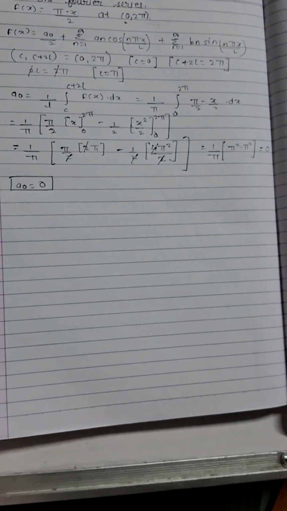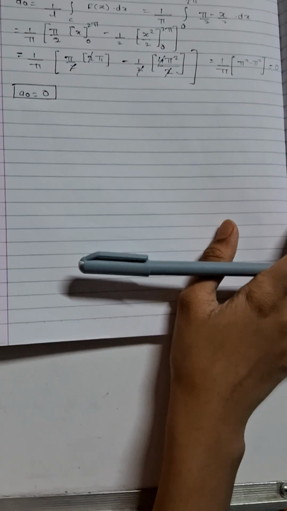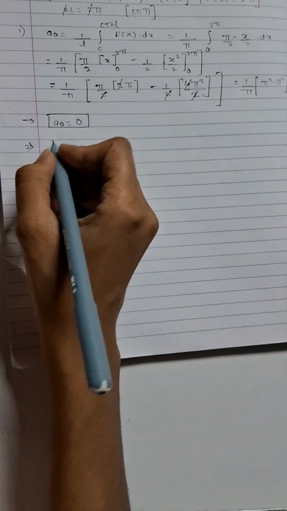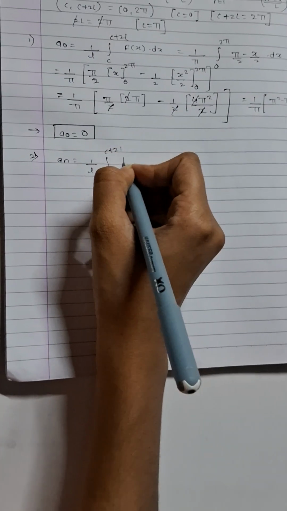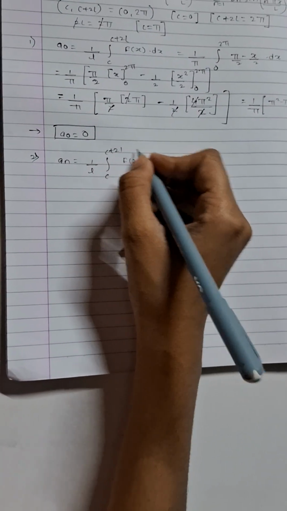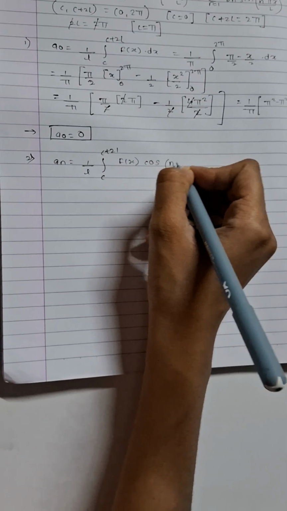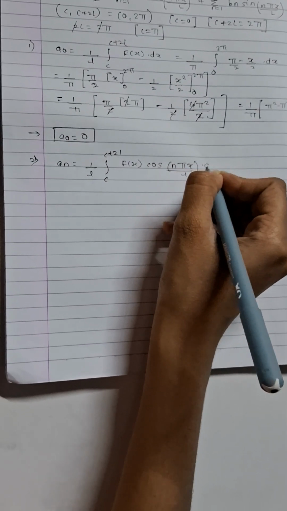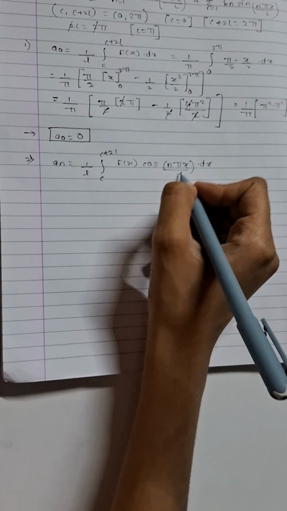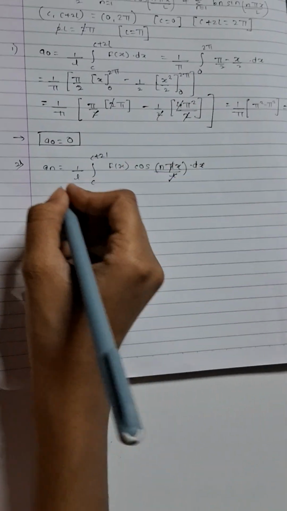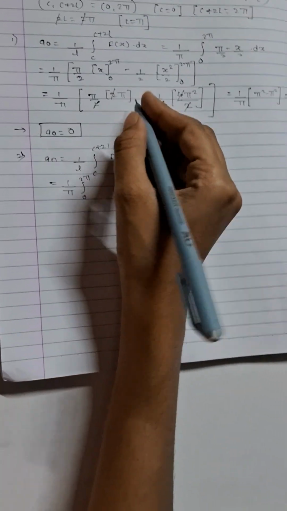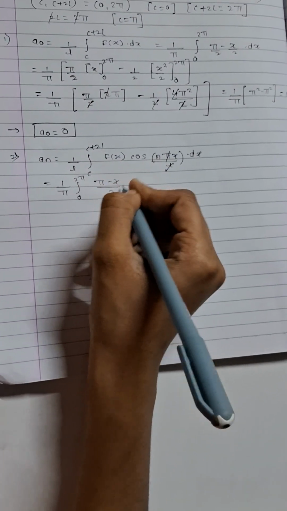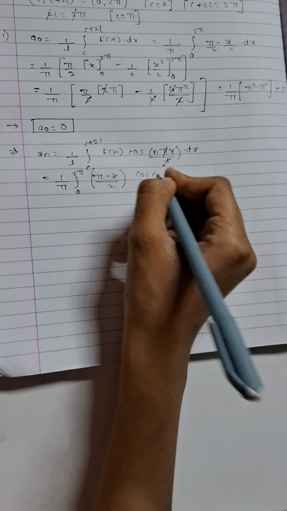Now secondly we have to find a n. So now next we can find a n. The formula of a n is equal to 1 by l, integral from c to c plus 2l of f of x into cos of n pi x by l dx. The value of l is nothing but pi, so it gets cancelled over here. So let us put all the values. This is 1 by pi, 0 to 2 pi. f of x is nothing but pi minus x by 2, cos of nx.